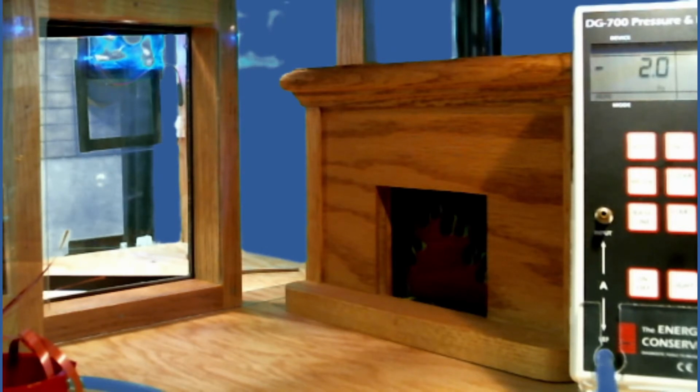So you can see it is now at a negative 2. These are all in pascals. I didn't mention that the measurement we use is pascals. It's roughly 250 pascals, 248, something like that, in an inch of water column, which a lot of HVAC will use for duct systems and stuff like that.